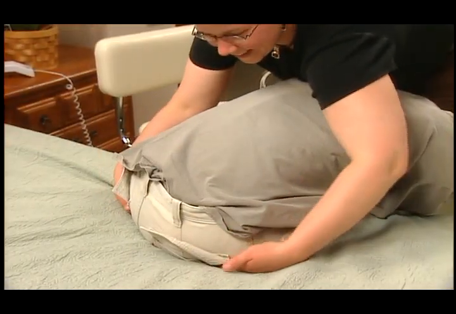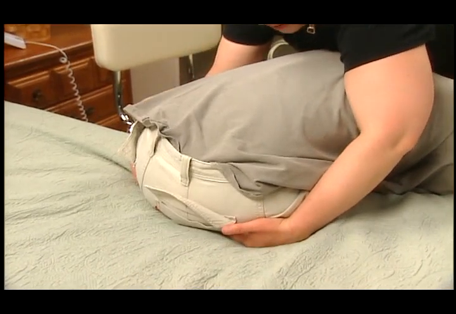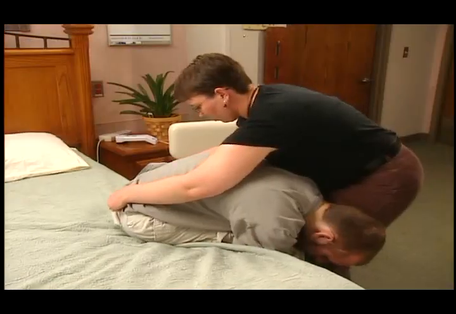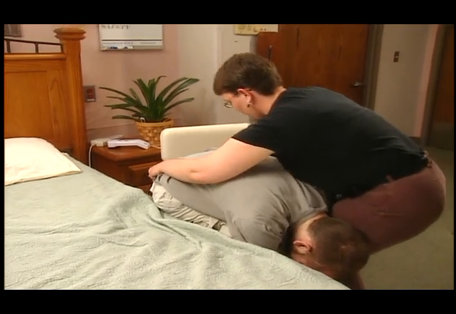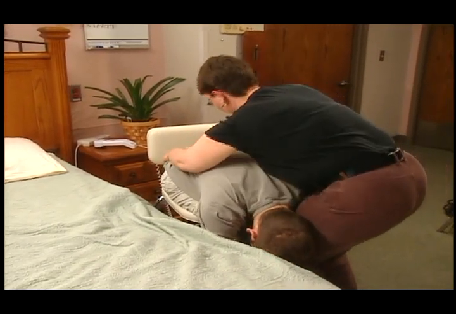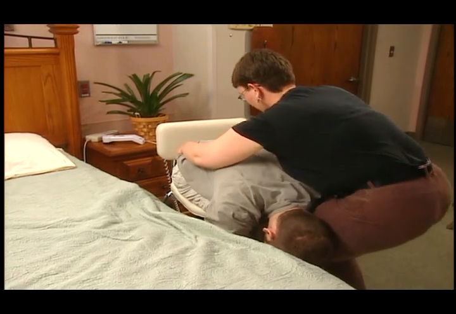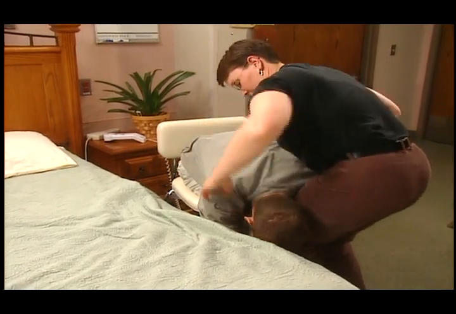The patient can also be supported under the buttocks at the ischial tuberosities, as shown here. The therapist then blocks the patient's knees and rocks the patient forward, lifting and placing the patient's buttocks closer to the transfer surface in small increments in order to reduce the chance for injury.